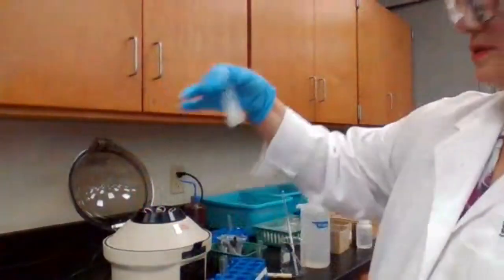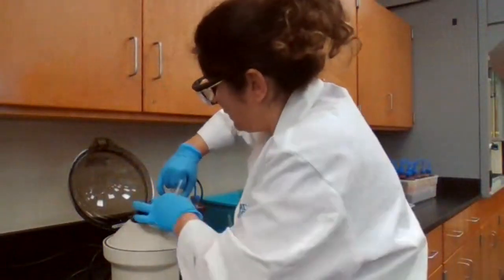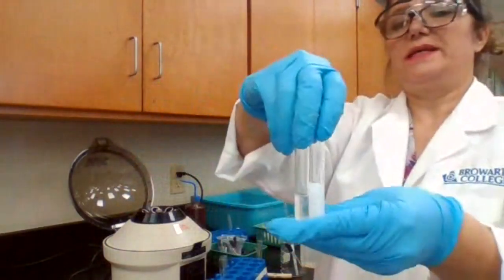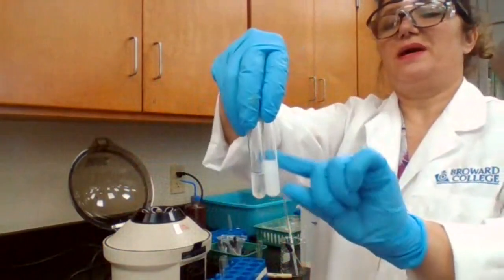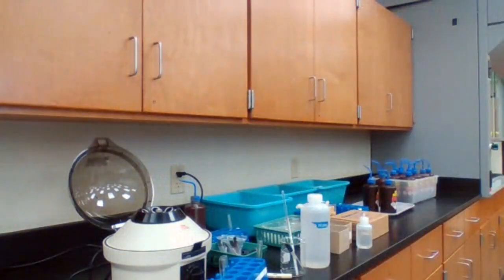So we are going to centrifuge. The size is not the same. For the 2 test tubes, I have to make sure to add more water to the other test tube to make it even.